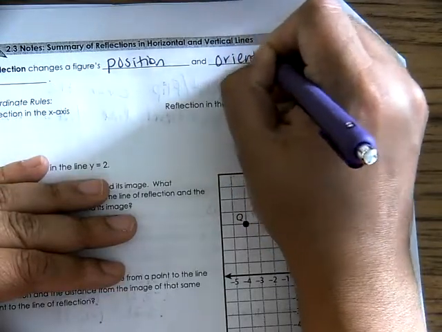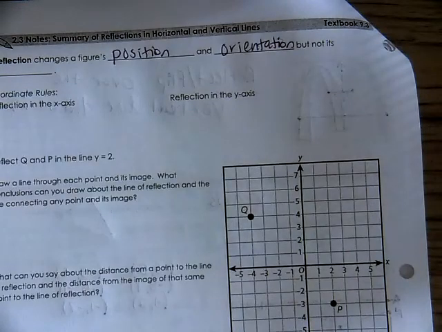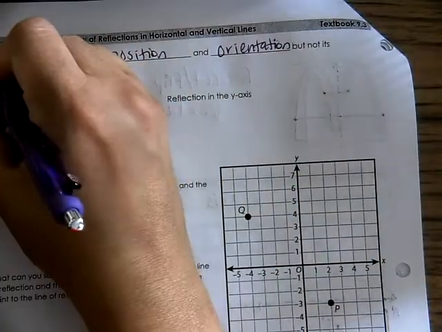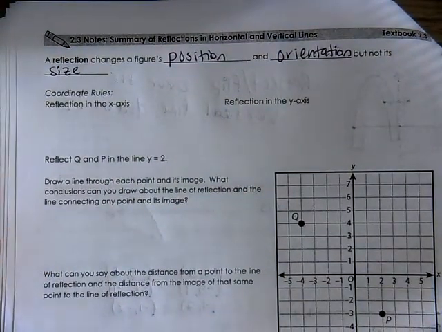changes the orientation. So if the order of the letters was going in a certain order, like J first, then A first, then I first, after the reflection it switches that up. Okay, that's what orientation means. But it does not change its size. Size does not change based on the reflection. Remember, we're only going to see that later with dilations.